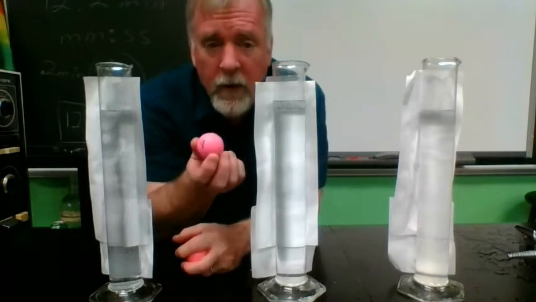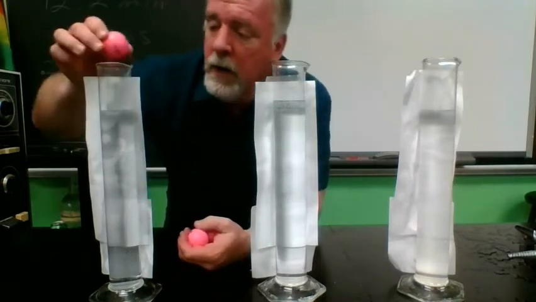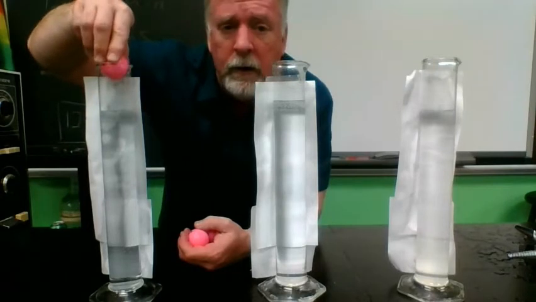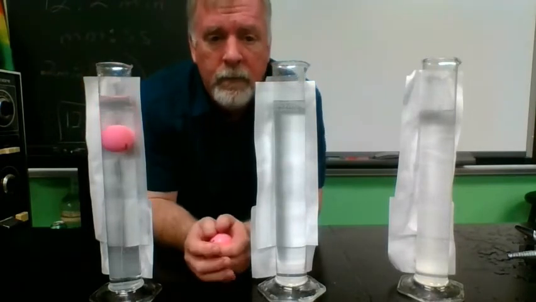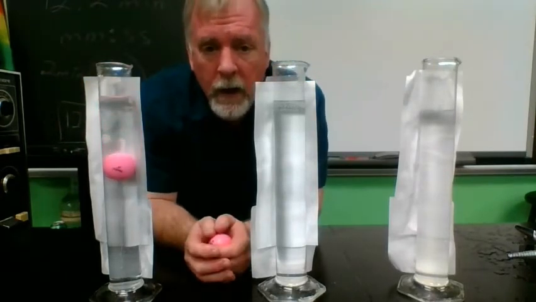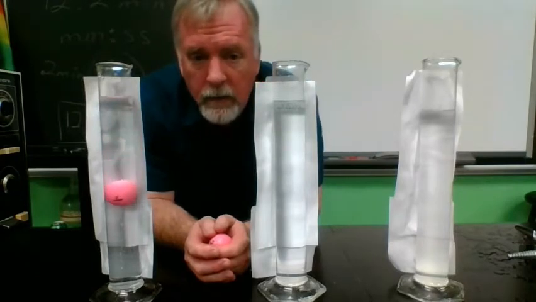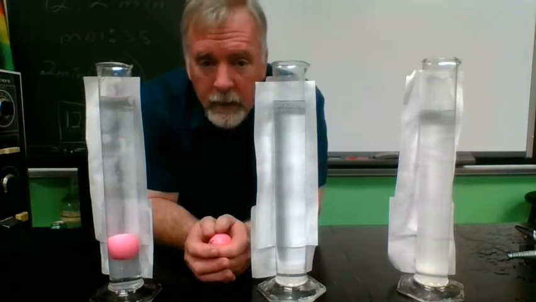So I'm going to take this first golf ball, right? They're all the same golf balls, and I'm going to drop it into the water here. And we're going to watch that golf ball. It's going down, down, down, down, down.